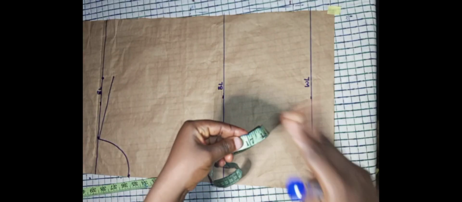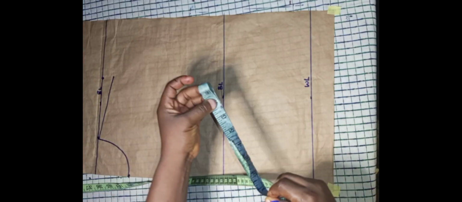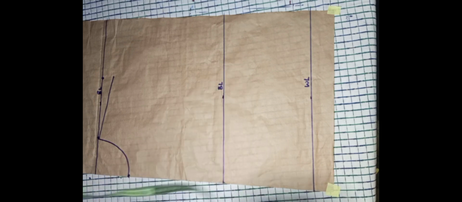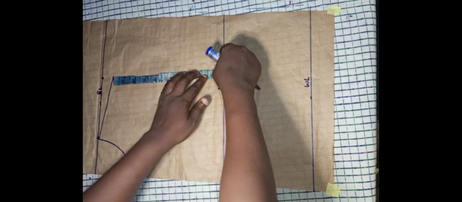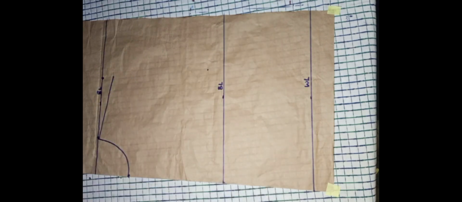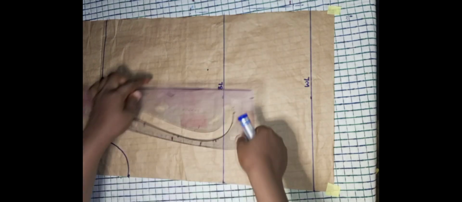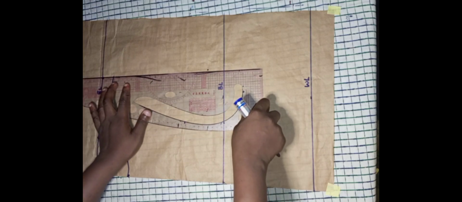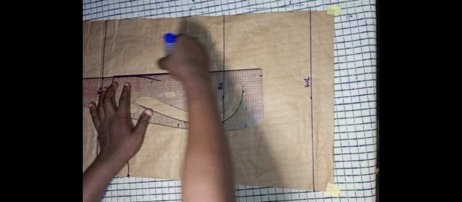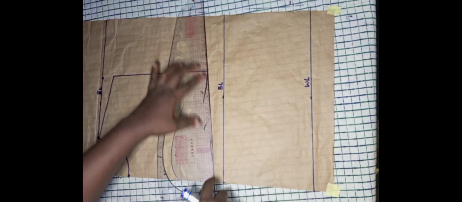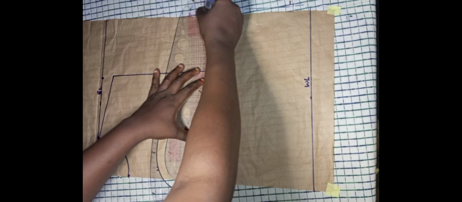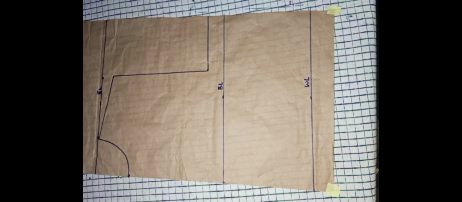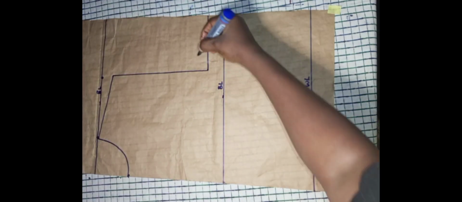Now my armhole measurement is 17 inches. I will divide by 2, and I have 8.5 inches. So now I'm going to place my tape from my shoulder slope line down to 8.5 inches. Now I'm going to use my ruler to connect from this shoulder slope point to that 8.5 inches I marked. So I'll just go ahead and rule a straight line this way, and this will be my chest line.